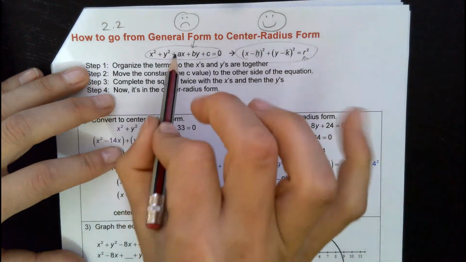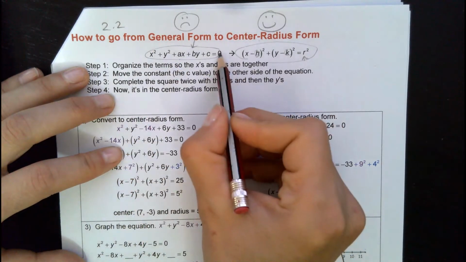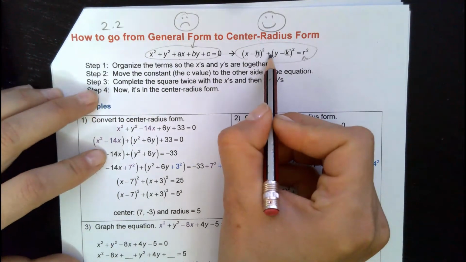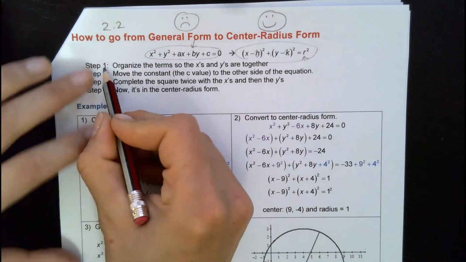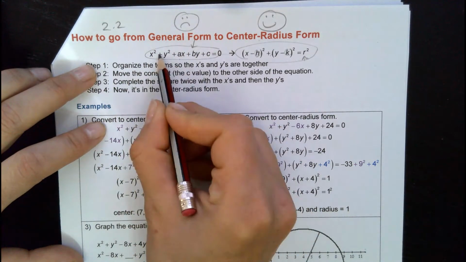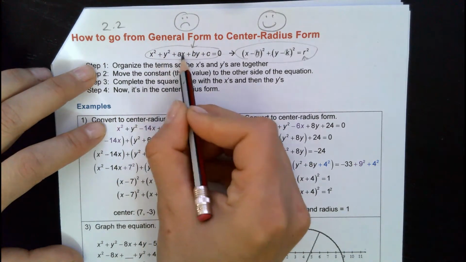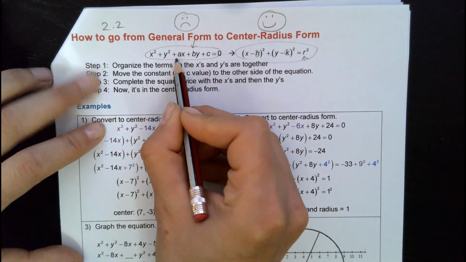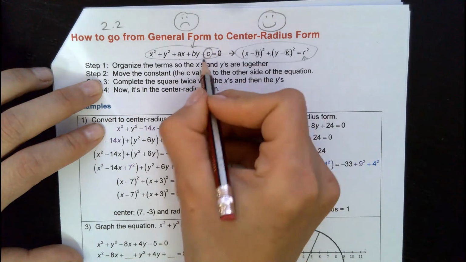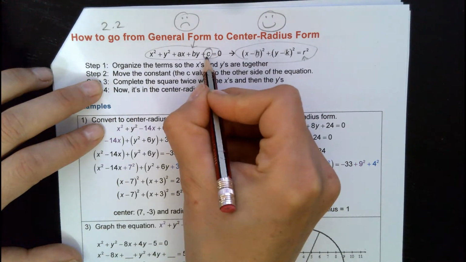So if we're given the general form, we want to convert it to the center radius form. So, step one. When we're given this, we're going to organize the terms so all the x's are together and then all the y's are together. Then we're going to move this constant term to the other side of the equation. The constant term is the one that has no x or y.